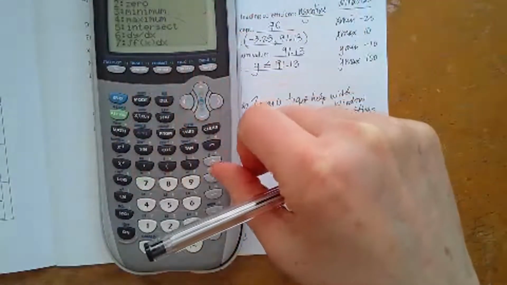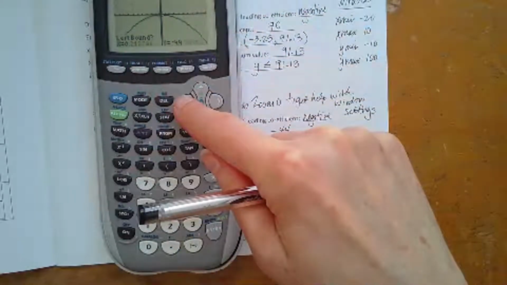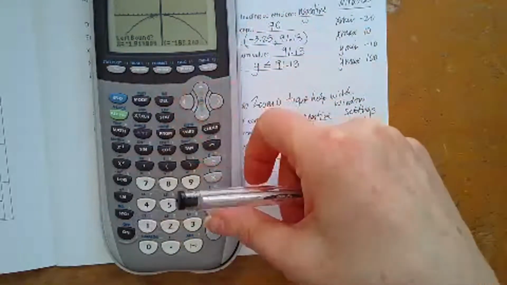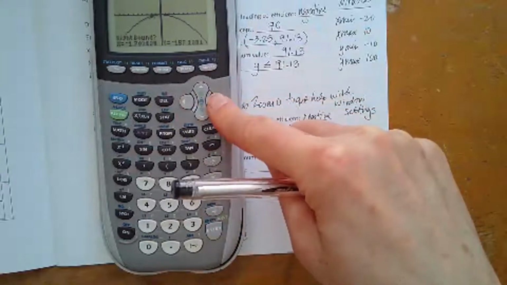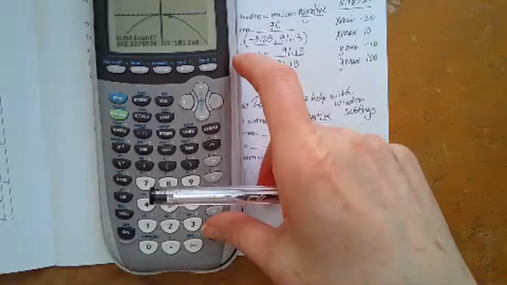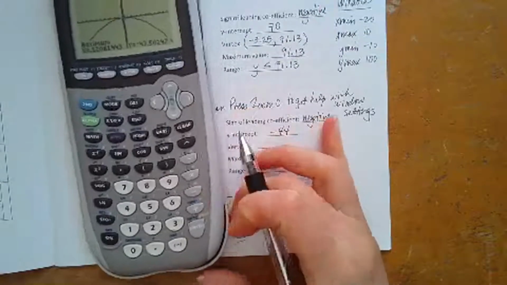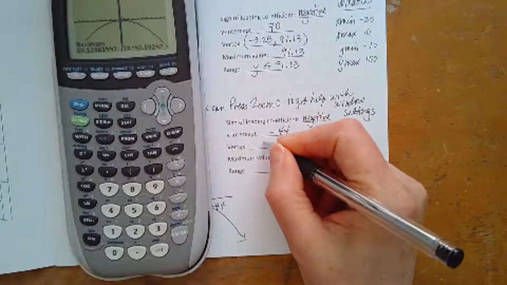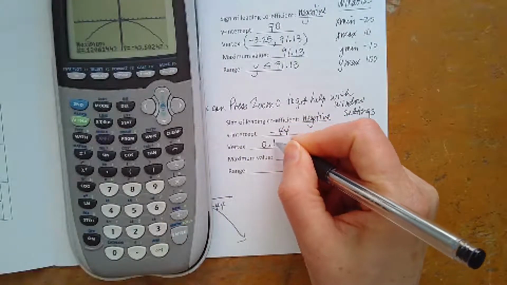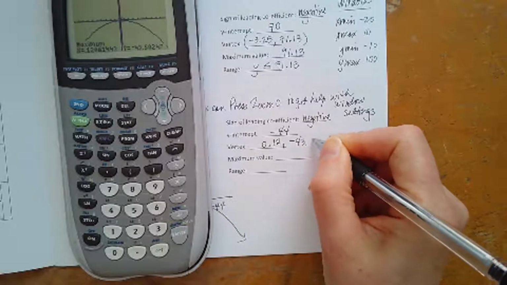Second trace, now it's going to be a maximum value. Now just move to the left of the turning point. Enter. Now use your back and forth arrows to move to the right of the turning point. Enter. Take a guess. So the vertex is 0.12, comma, negative 43.50.